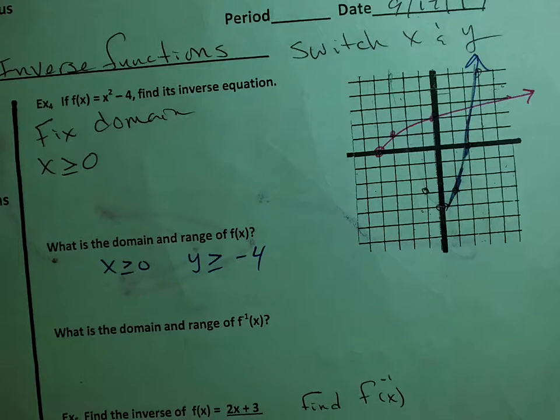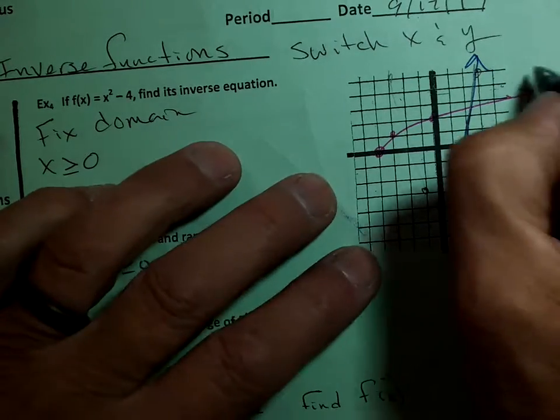So I just switched the points. (0, -4) becomes (-4, 0). (1, -3) becomes (-3, 1). (2, 0) becomes (0, 2), right? (3, 5) becomes (5, 3). So there's the inverse, okay? That's my f inverse.